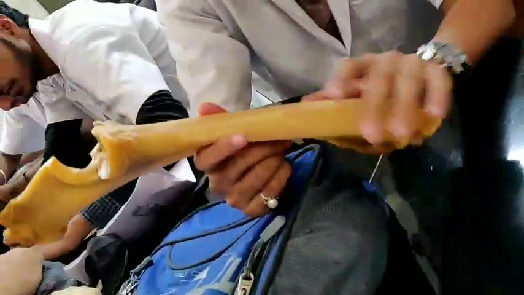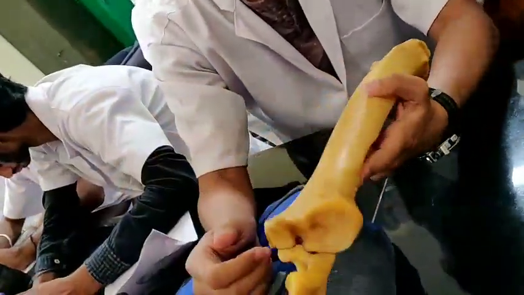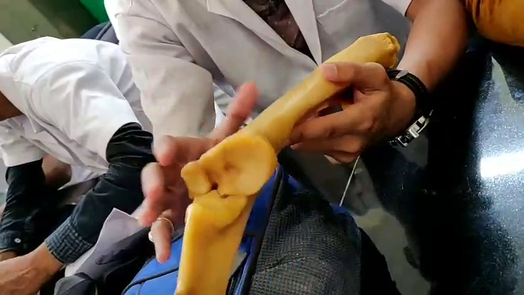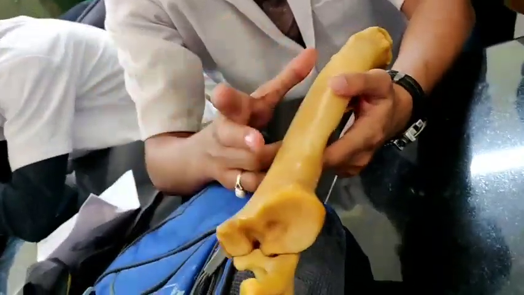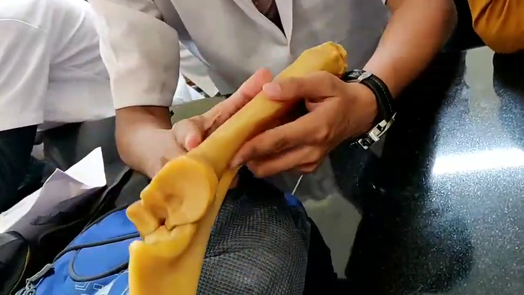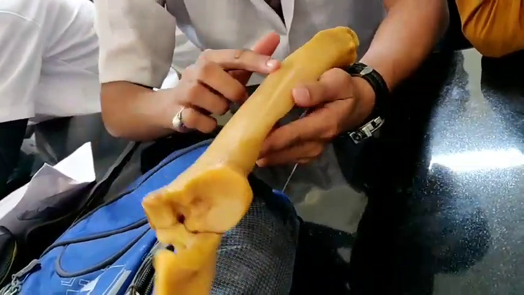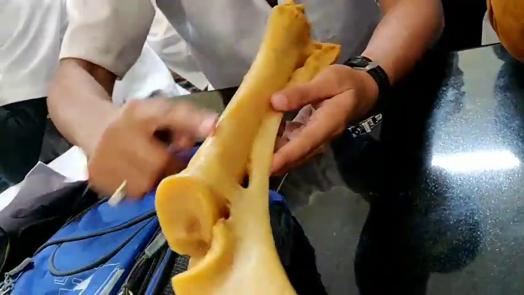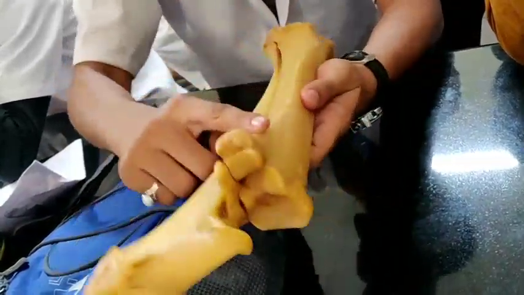This is a radius and ulna of ox. This is the left radius, ulna. First of all, we will talk about the radius. This is a long bone which has a shaft and two extremities. The shaft has four surfaces: cranial surface, caudal surface, medial surface, and the lateral surface.